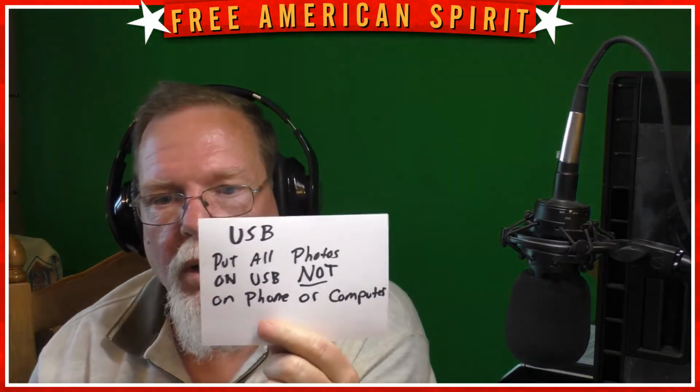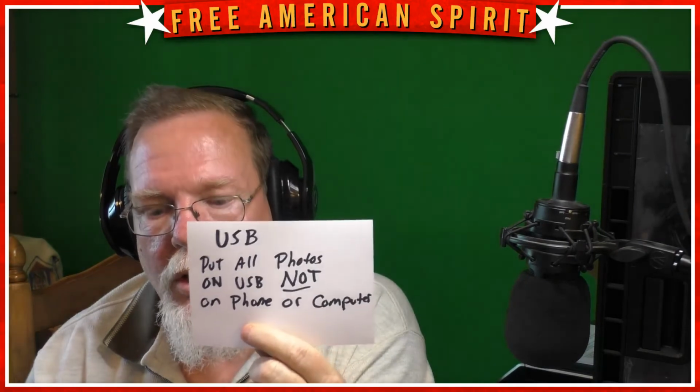So what will happen is you're going to sign up in the beginning. You're going to get an email saying verify, and then that gets you in. Then you got to do the KYC, which means your passport or your driver's license and your utility bill and that selfie. Once again, put all your photos on the USB.